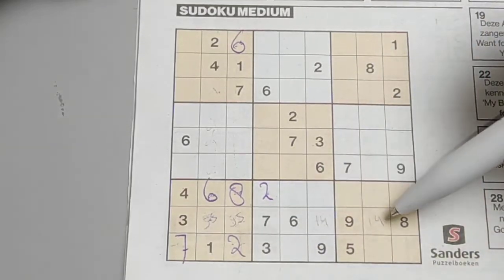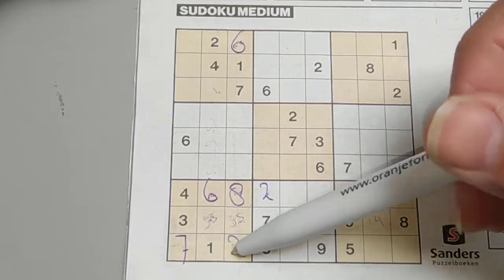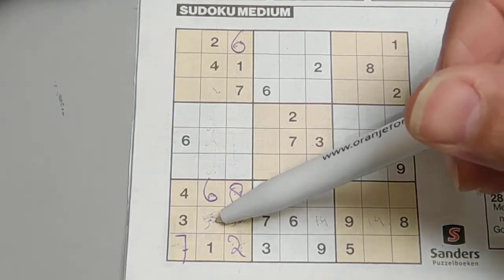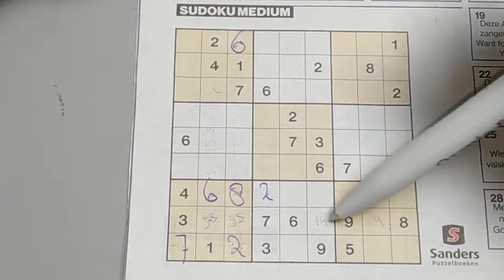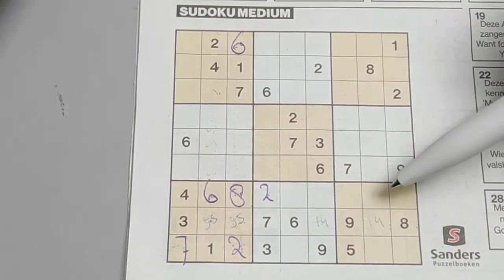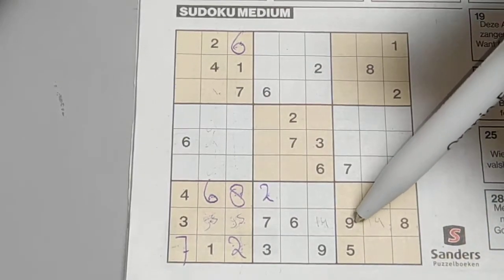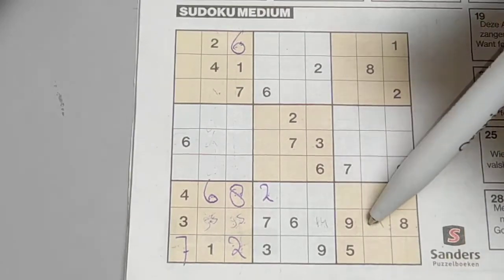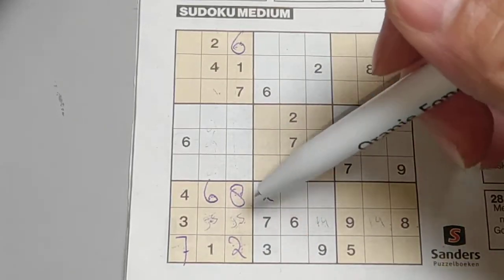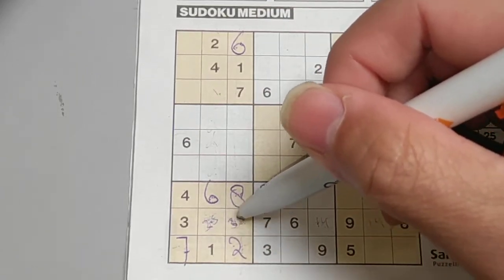Oh, did I make a mistake here? The 2, 1, 2, 1, 5, 1, 4, 1, 4. But in this row, I need a 2. What the heck? The 9. We already have a 9 here. We have a 1, 4, so this should be the 2 and a 5. Big mistake. Alright, so it's a 2 and a 5.